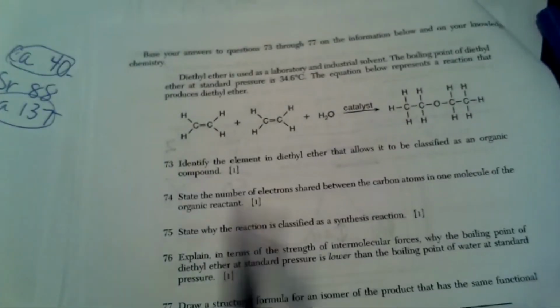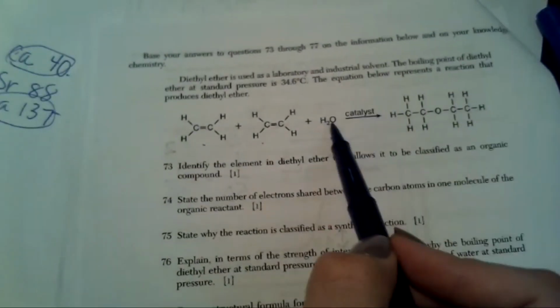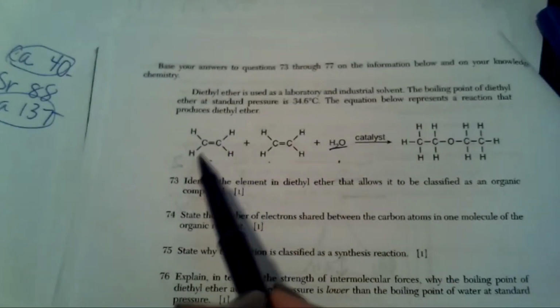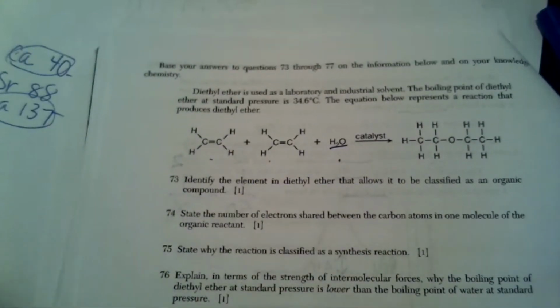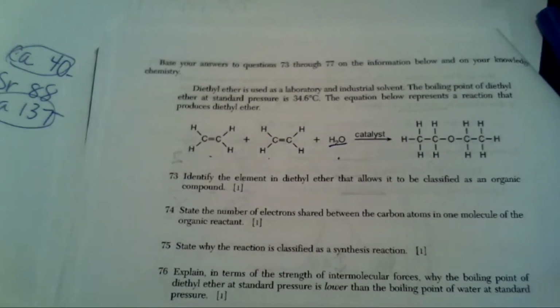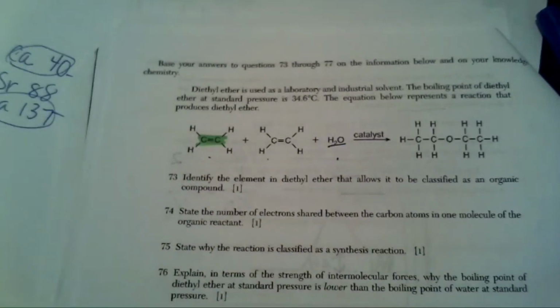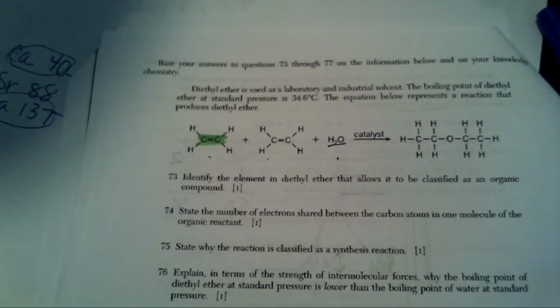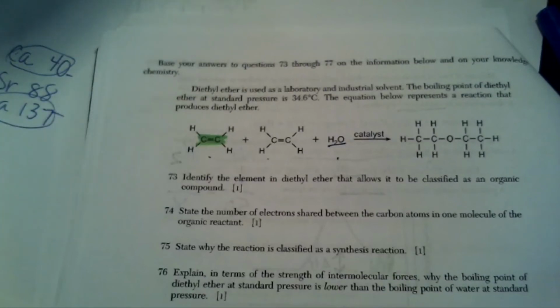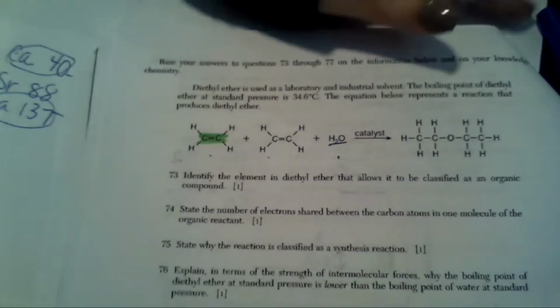Okay. 74. State the number of electrons shared between the carbon atoms in one molecule of the organic reactant. Okay, so you got 3 reactants here. This one is water. That's not organic. Then these are the same. How many electrons are shared between the carbons? Basically, the question is, how many electrons are in the double bond? Each bond has 2 electrons. And if there's 2 bonds, then 2 times 2 gives us 4 electrons. 74 is 4.